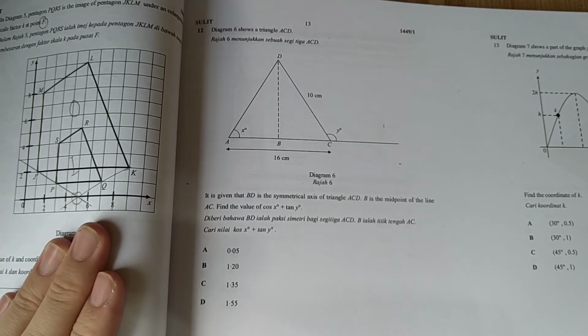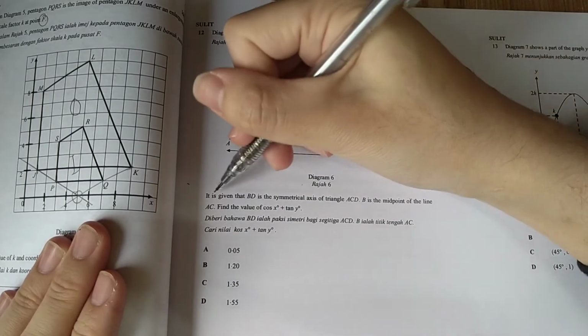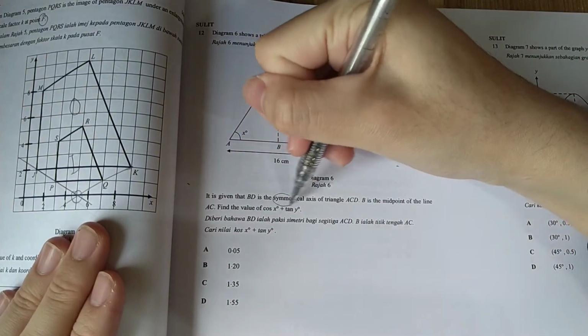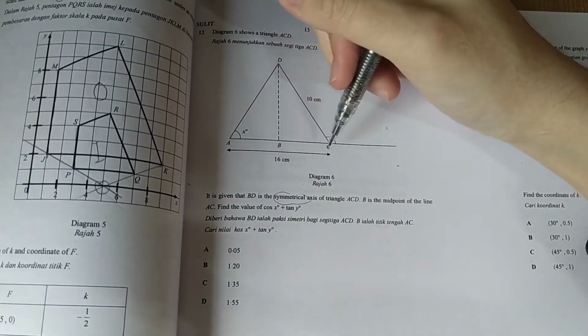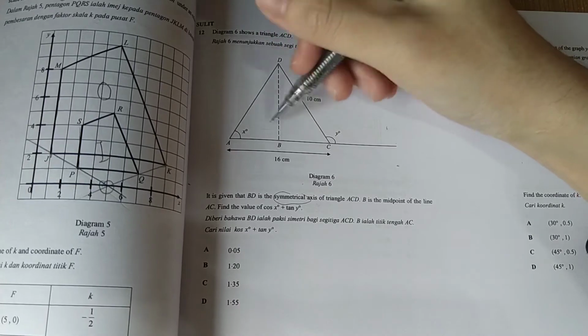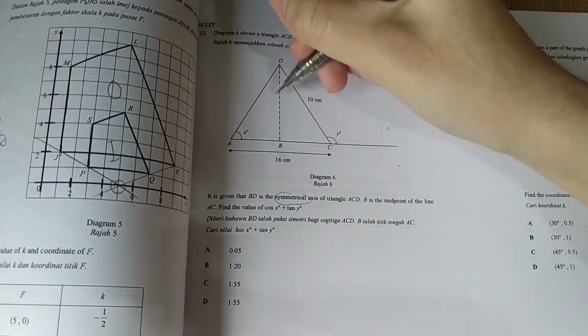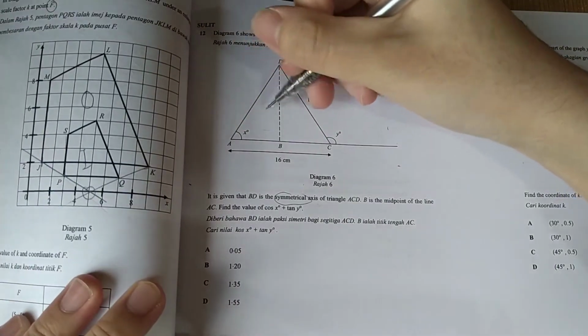Okay, number 12. Diagram 6 shows triangle ACD. It is given that BD is the line of symmetry. When you see the word symmetrical, it means this line will divide this shape into two equal halves. It means two equal sizes. Okay, it means the left side of this line will be half of it, and the right side will be the other half.